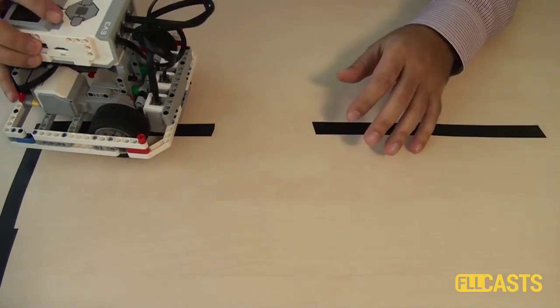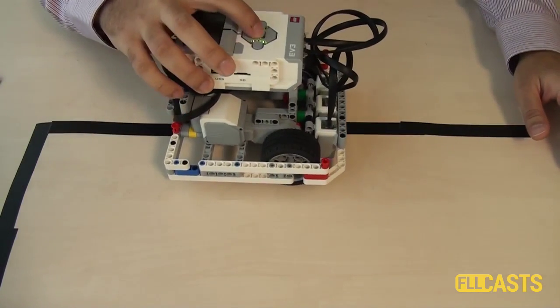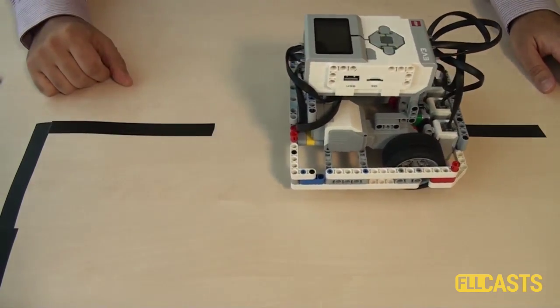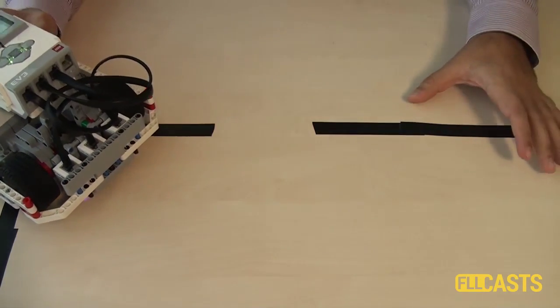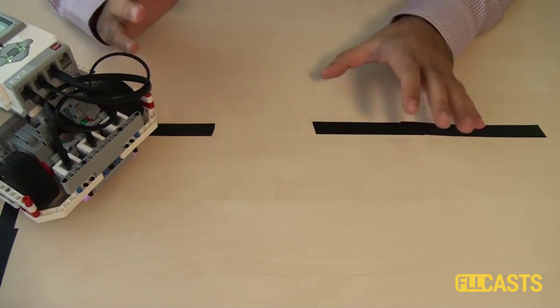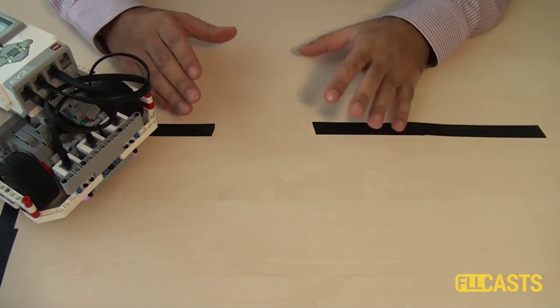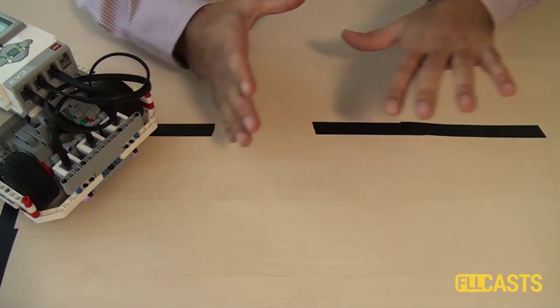Now here it will lose the line, then again we can follow the line. In the next video we'll change the proportional line following program so that we can find the gap and move through the gap.